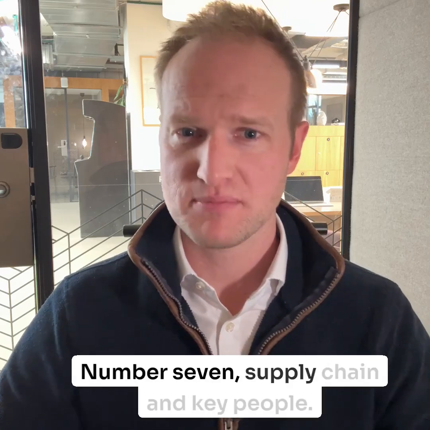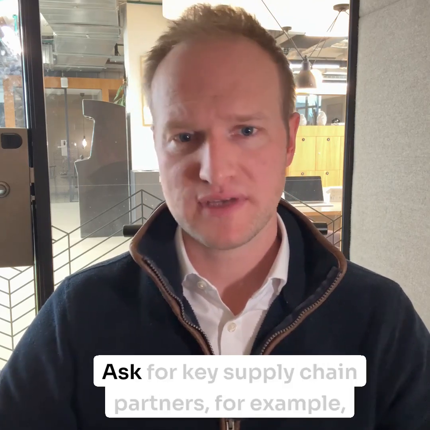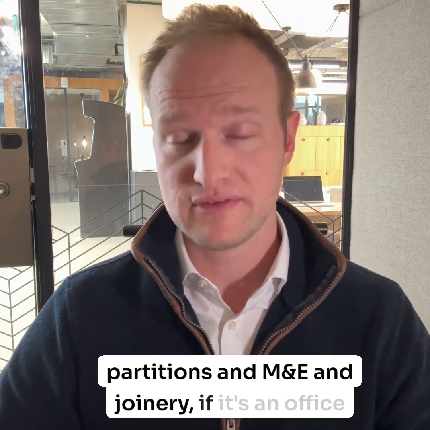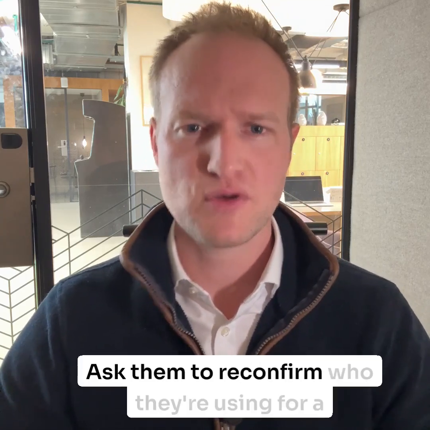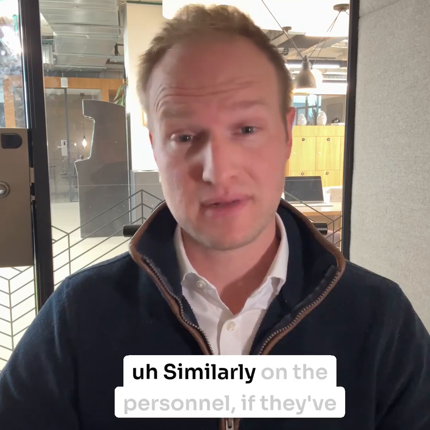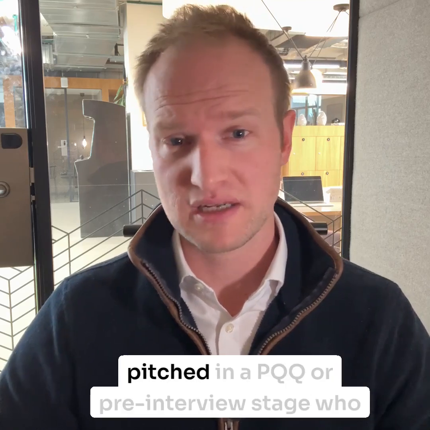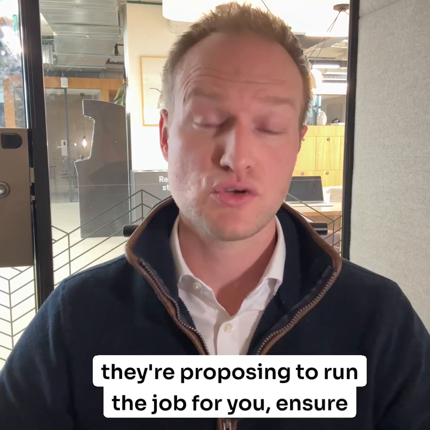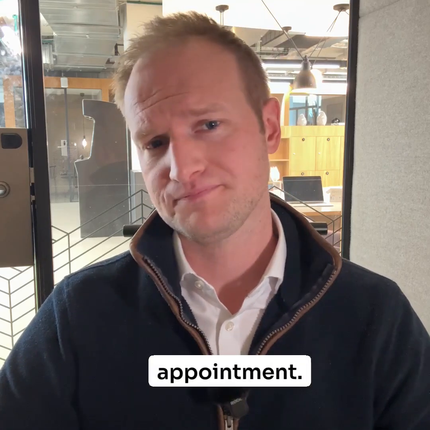Number 7, supply chain and key people. Ask for key supply chain partners, for example, partitions and M&E and joinery, if it's an office fit out. Ask them to reconfirm who they're using for a project. Similarly, on the personnel, if they've pitched in a PQQ or pre-interview stage who they're proposing to run the job for you, ensure you're still getting that team when you make that appointment.